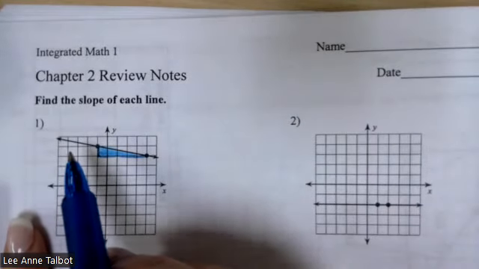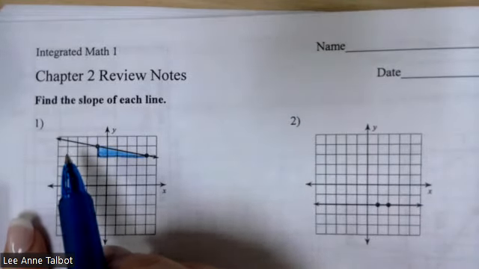Guys, Sam, why are you not on the correct page in your packet? Find it, please.